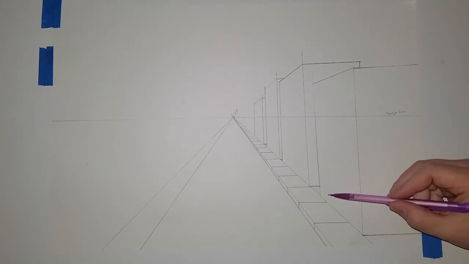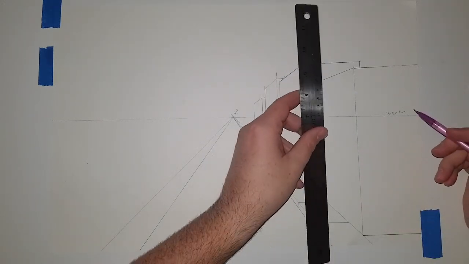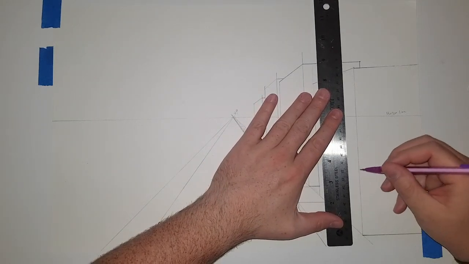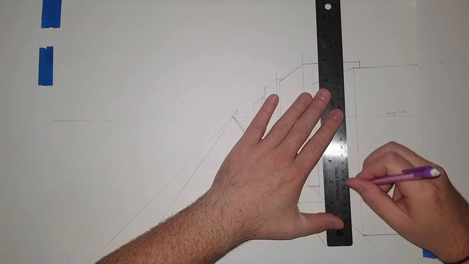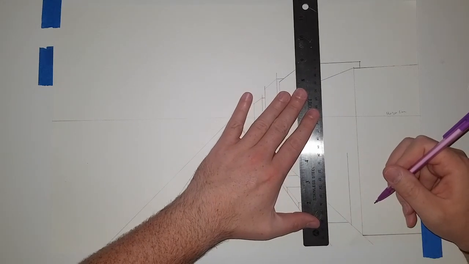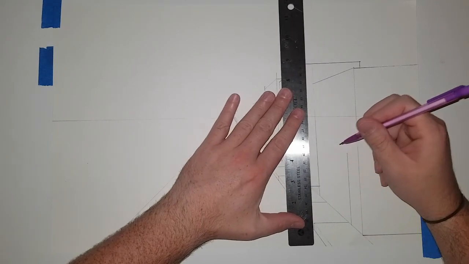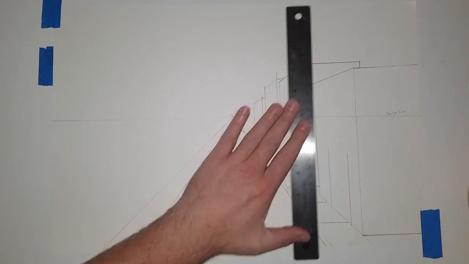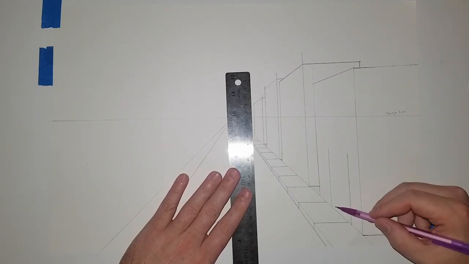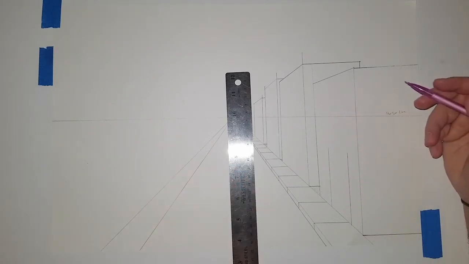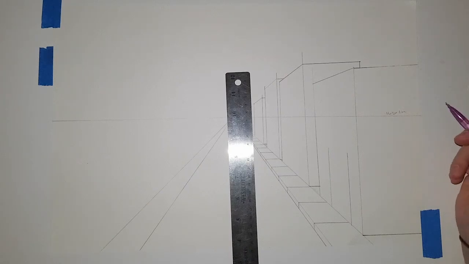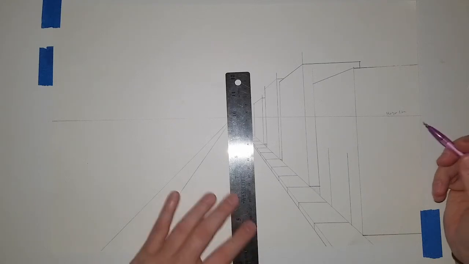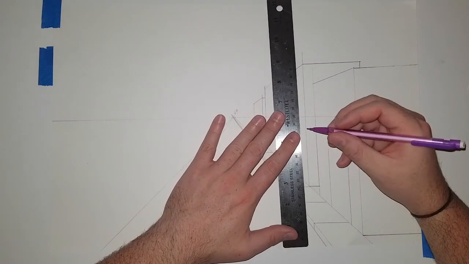So first, we'll start to add some doors here. Same thing, doors are true vertical on the left and the right side of your drawing. Again, make sure they're tall, at least tall enough to fit your hypothetical person into them. You don't want them to be super tiny, and you don't want them to be as tall as your actual building. So just make sure they fit the feel of your design. So we'll do a couple doors here.